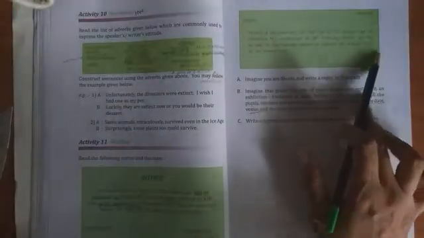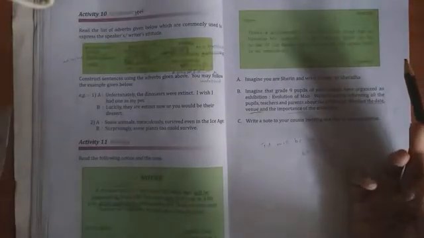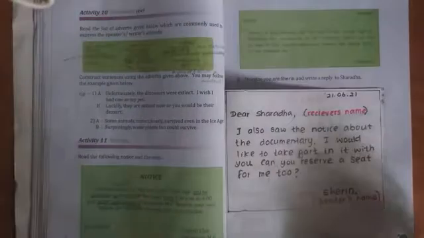So just like that you also have to write a note according to your ideas, right? Do not copy this one, you can write your own one.